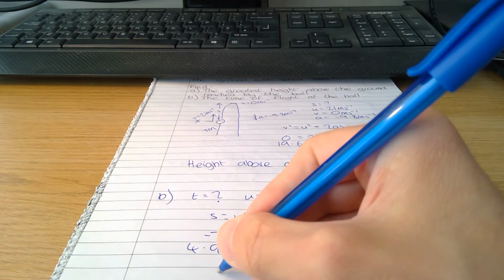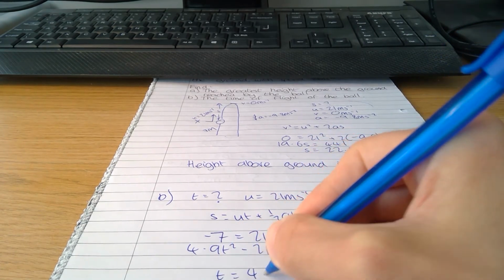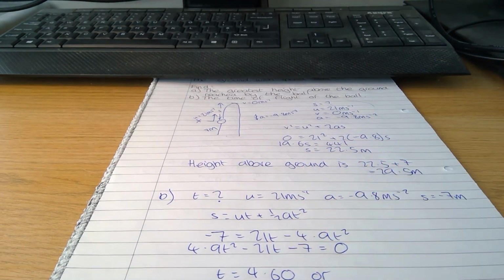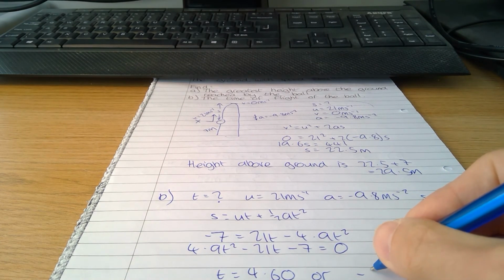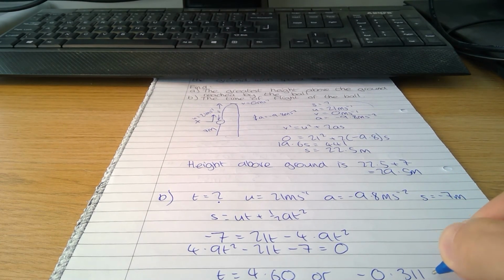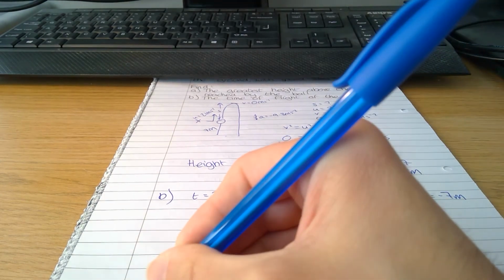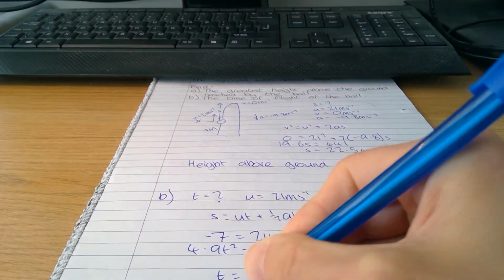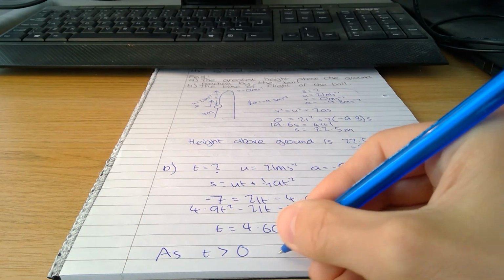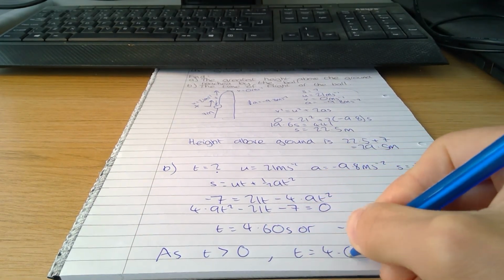You'll get two solutions. So t is 4.60 or minus 0.311 seconds. So as t is greater than 0, t must be equal to 4.60 seconds.